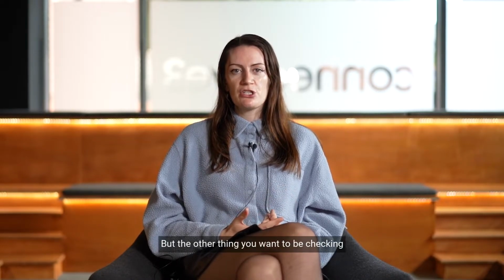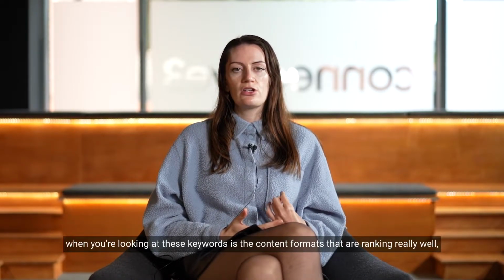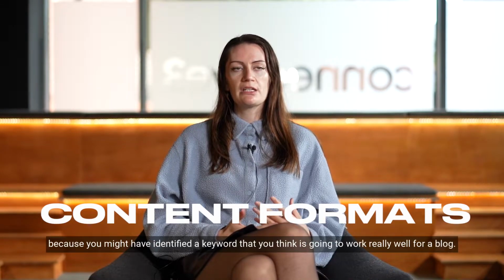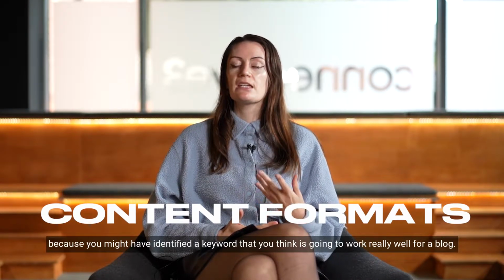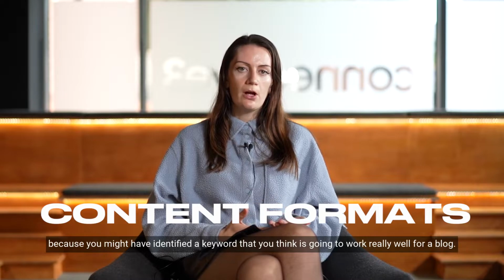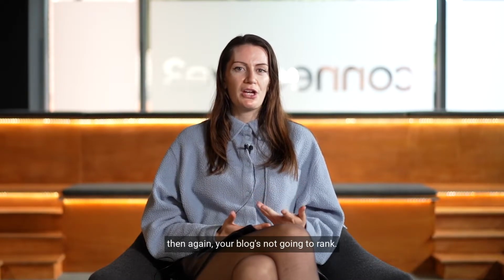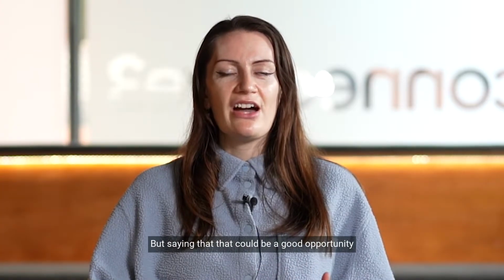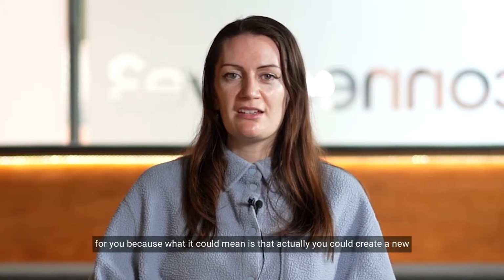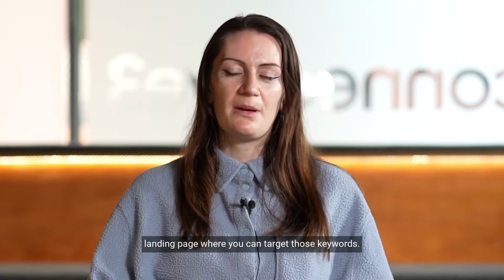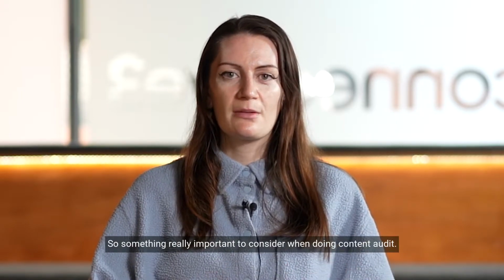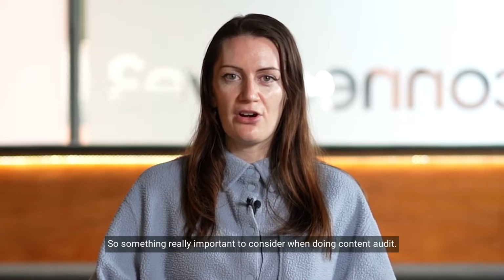But the other thing you want to be checking when you're looking at these keywords is the content formats that are ranking really well, because you might have identified a keyword that you think is going to work really well for a blog, but if you take a look at what's ranking and it's landing pages, then again your blog's not going to rank. But saying that, that could be a good opportunity for you, because what it could mean is that actually you could create a new landing page where you can target those keywords. So something really important to consider when doing a content audit.